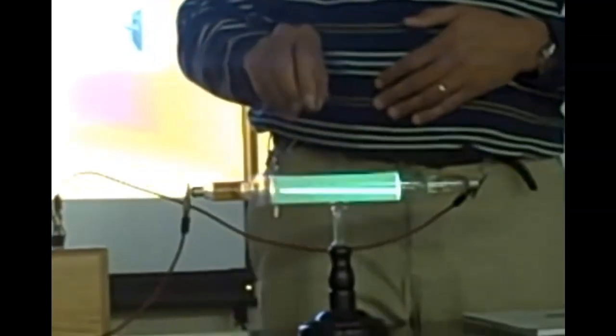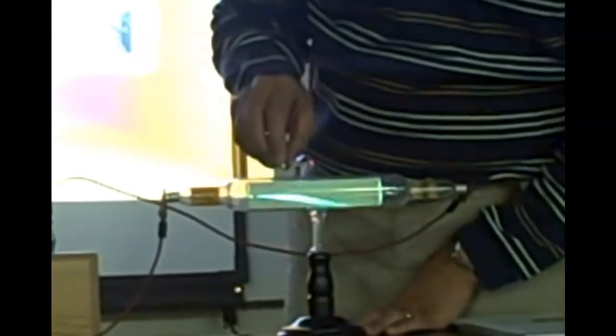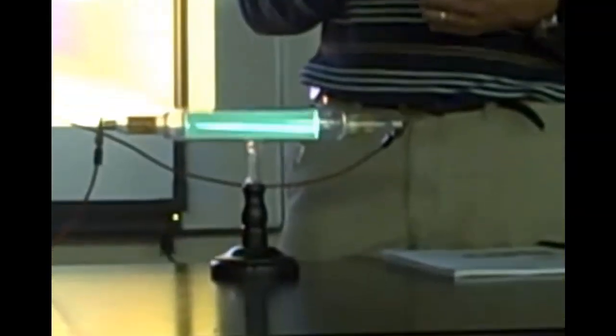It has a what? It has a charge. Let me tell you about the poles of the magnet. The one that pushes it away is the negative pole. So what does that tell you about the charge of those particles? Negatively charged particles.